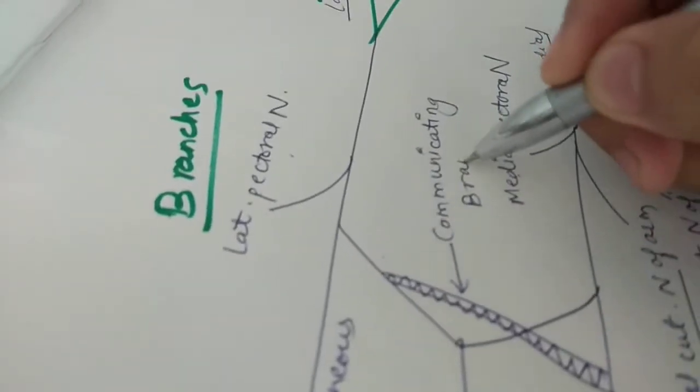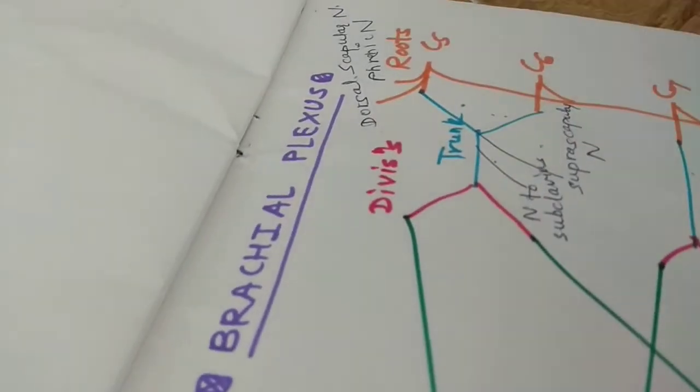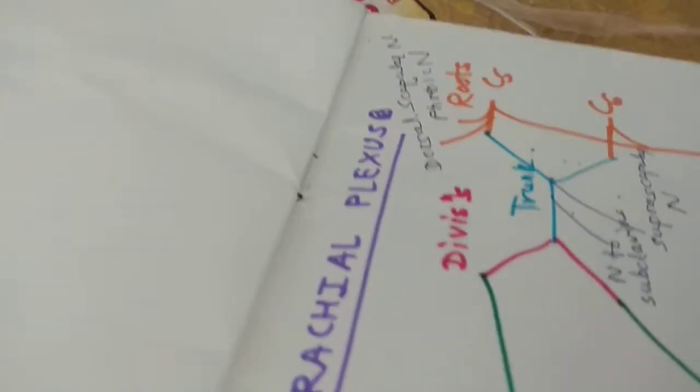So we can easily remember these using a formula or some mnemonic, RTDC. First are the roots, then the trunks, then the divisions, and then the cords, and then we have the branches.